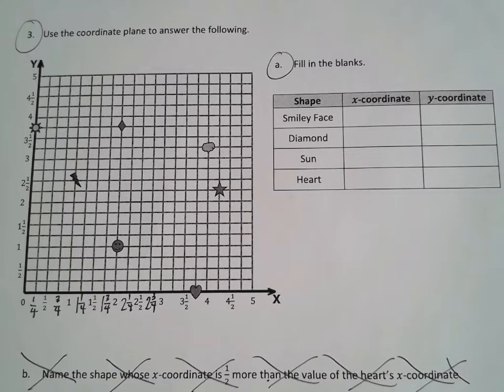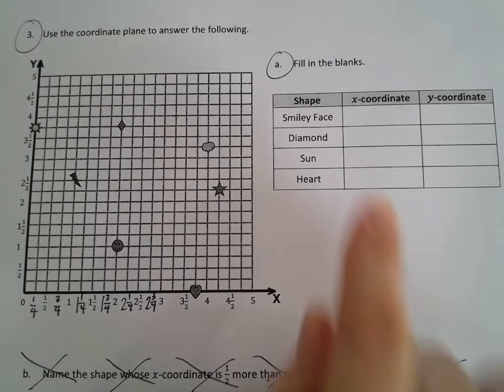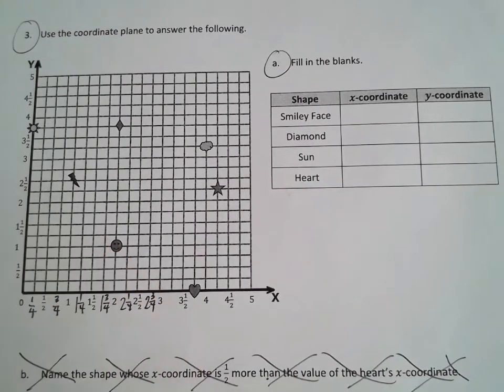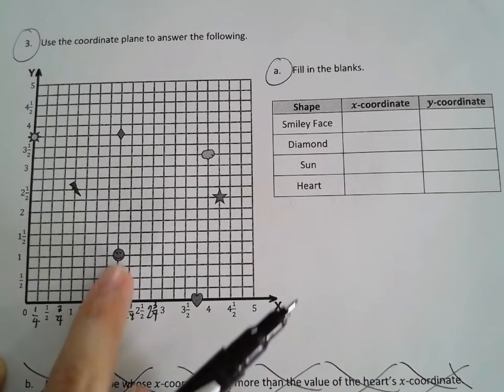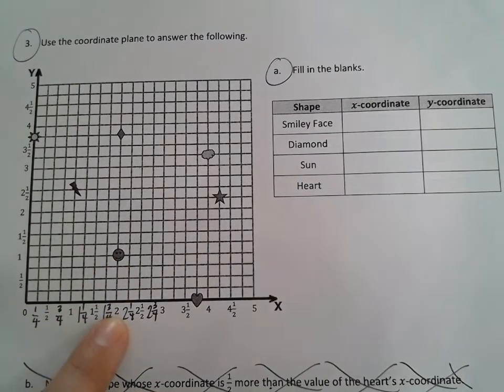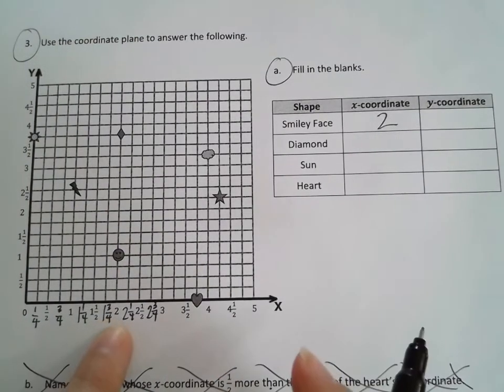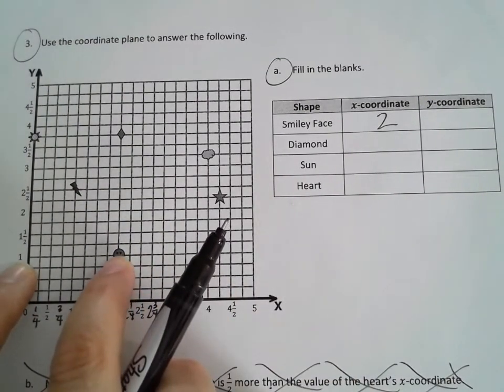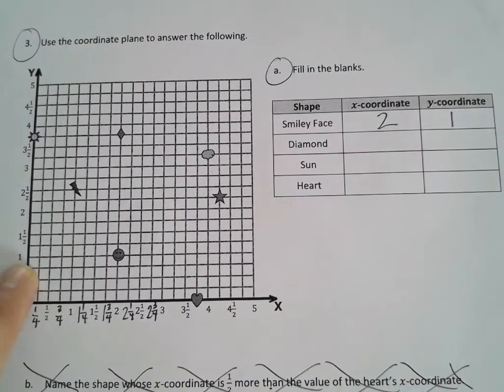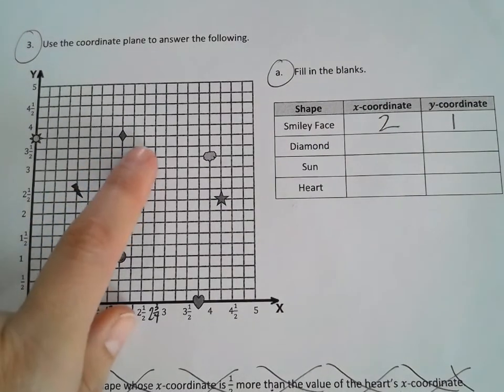Okay, now that you've had a chance to pause the video, we're going to work on it together. So, smiley face. That's right there. Remember, we always start at the origin. We travel on the X first, until we get to that smiley face. There it is, and our X coordinate is 2. And if we go up on the Y, looking at it over here, the Y coordinate is 1. Check your work.